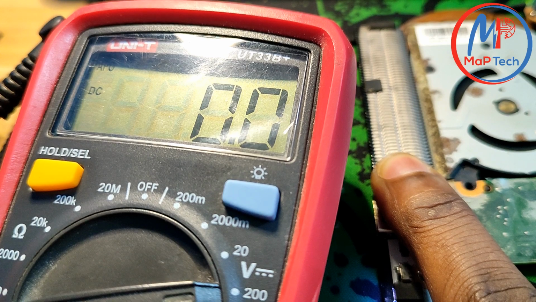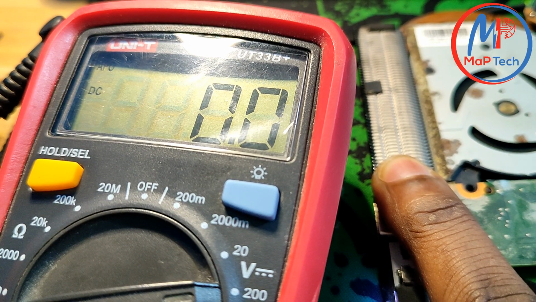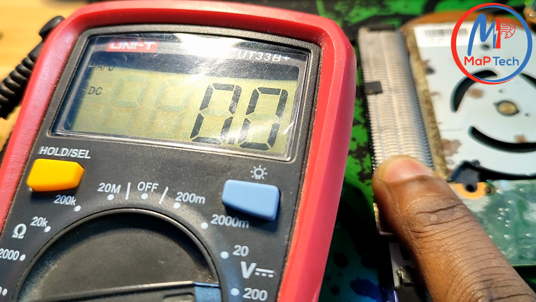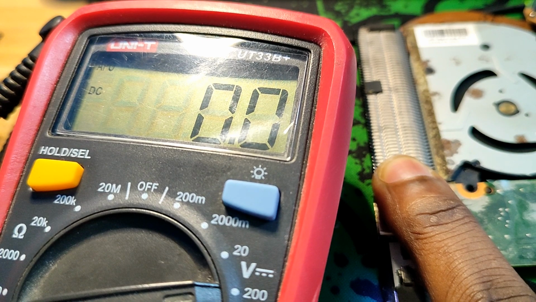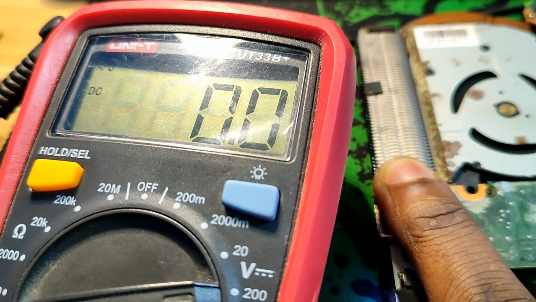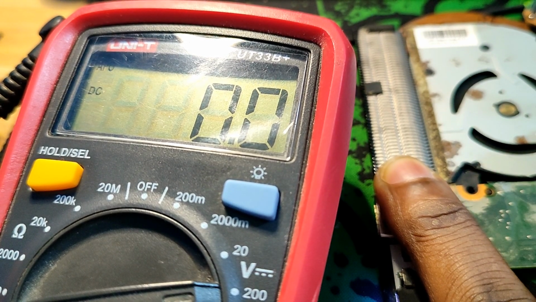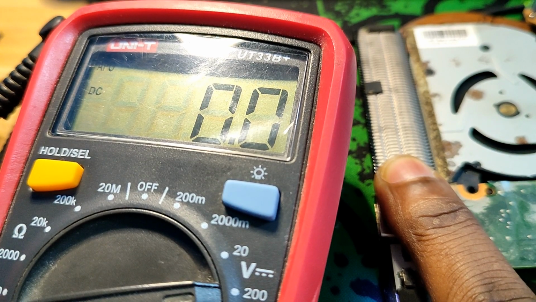So there is no problem with the switching chip. There is a problem on the way to our switch. So I will find this problem through the schematic diagram. So let's see our schematic diagram first, and we'll come back to measure where this point is.